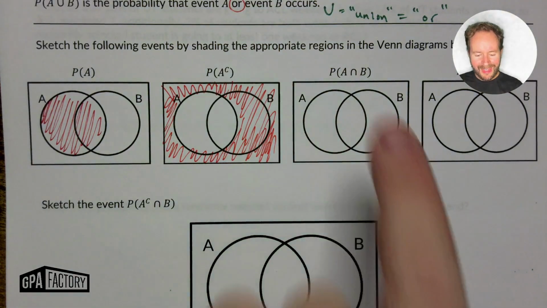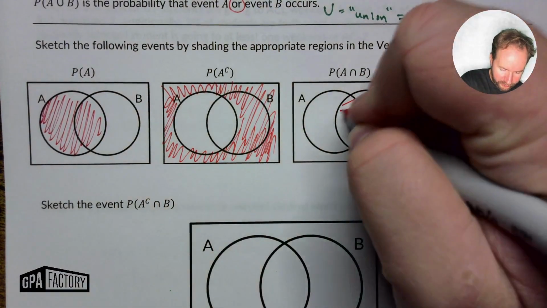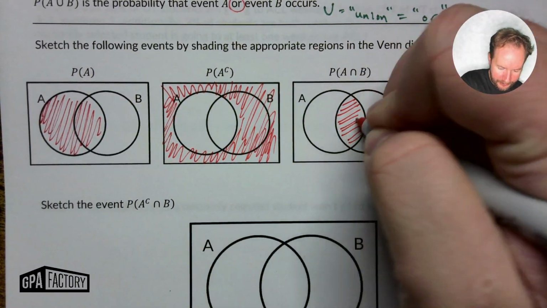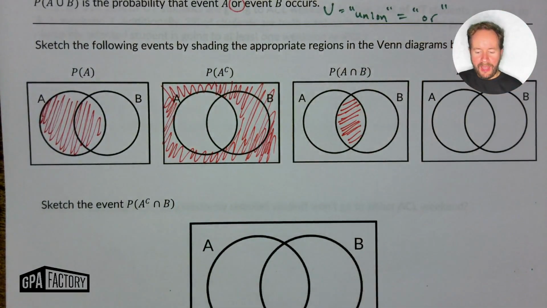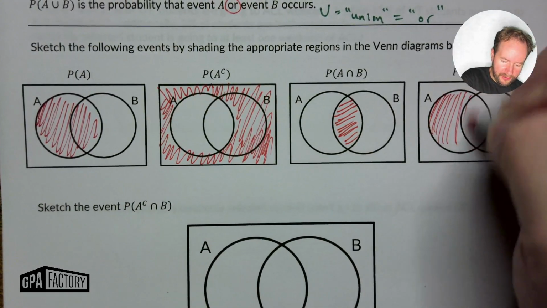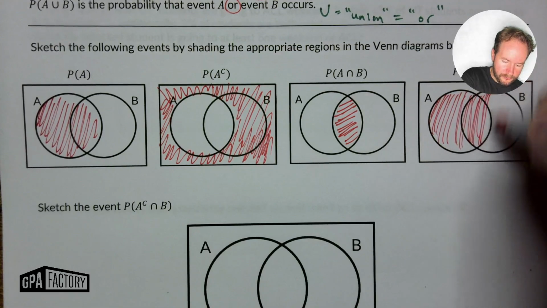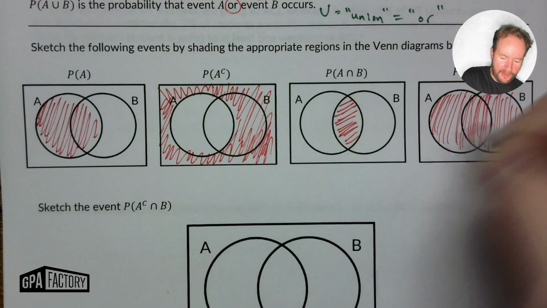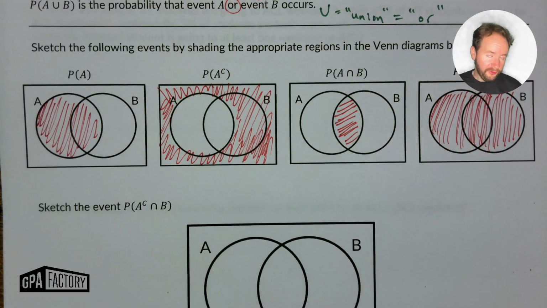Okay. A intersect B. That's just this overlap. Just the overlap. That's A and B. A or B is everything inside both circles. That's A or B. And now let's try some practice problems.